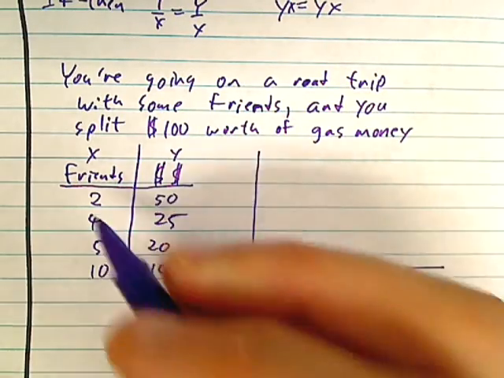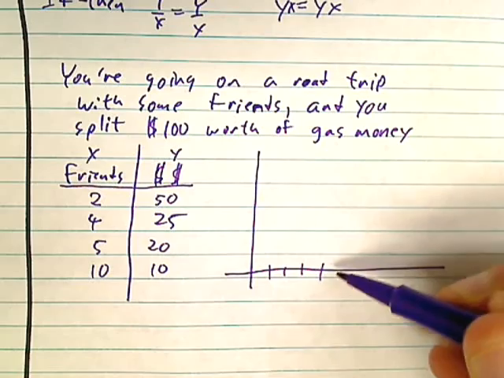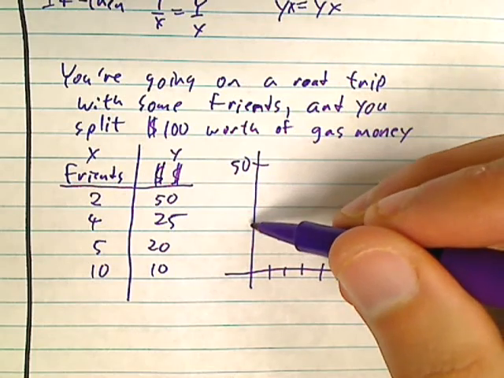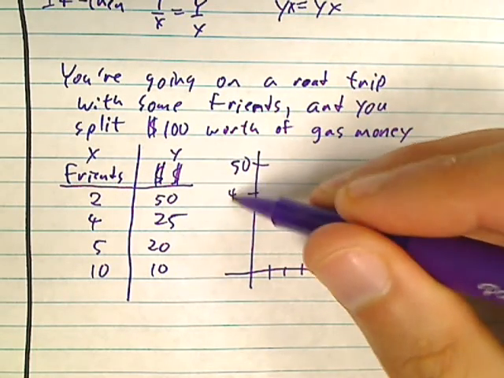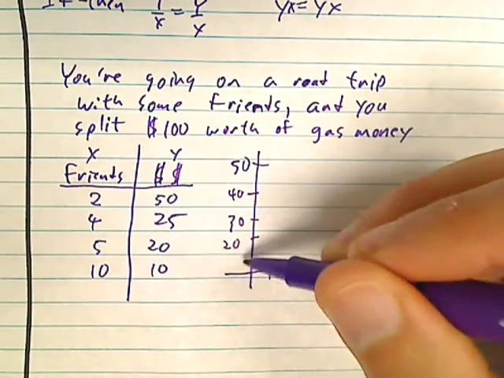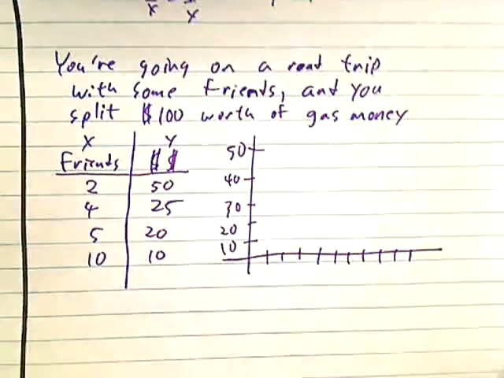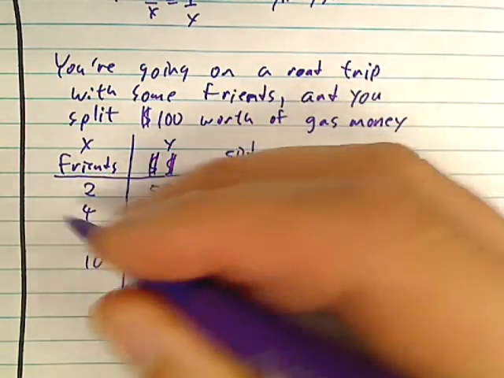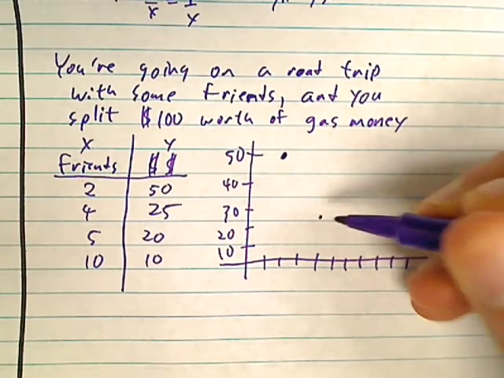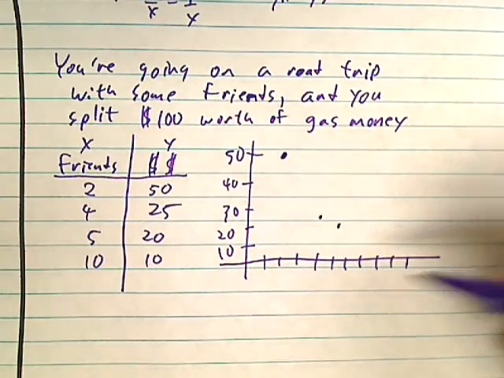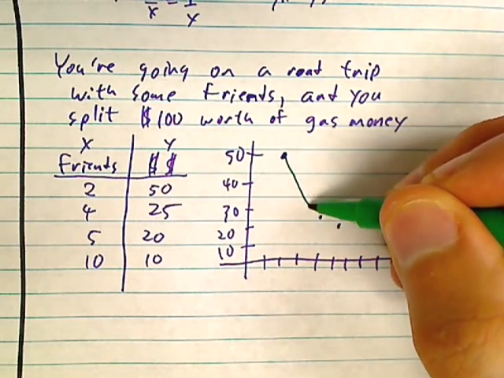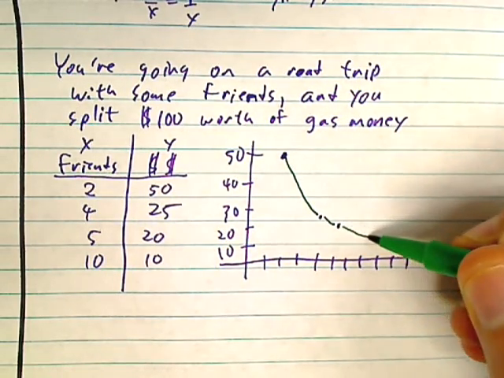Okay, so x goes from 0 to 10. I can just mark that off. The y-axis goes up to 50. I think that'll be good. Okay, and let's see what this curve looks like. So 2, 50; 4, 25; 5, 20; 10, 10. So this graph, let me put it in a different color here. It's going to look like this. It's decreasing.